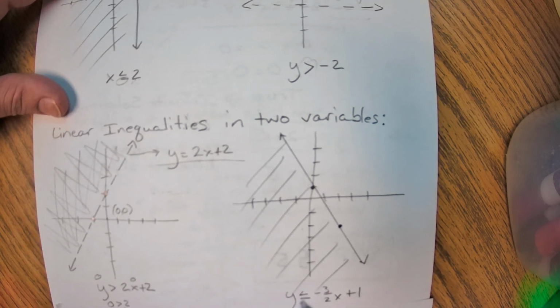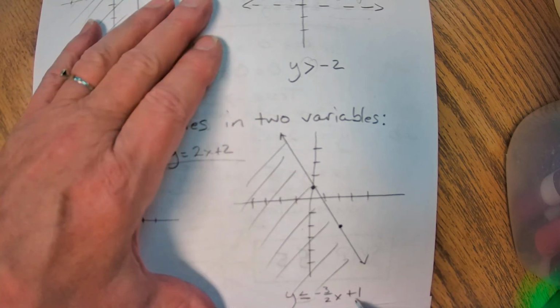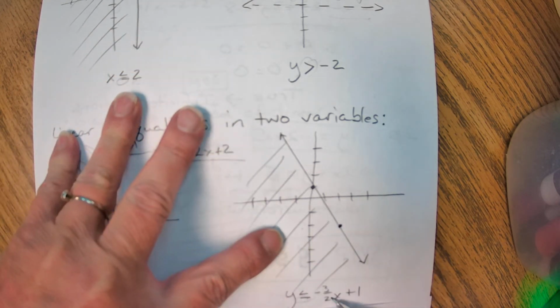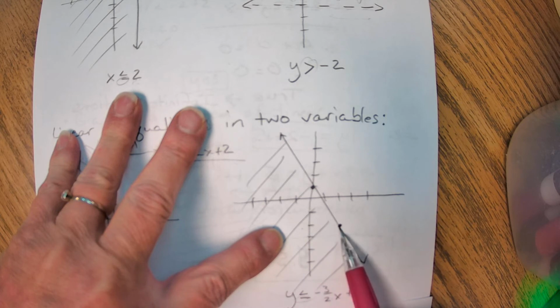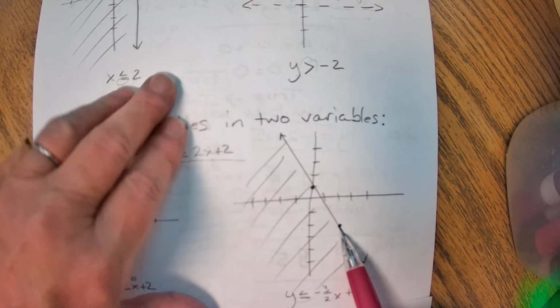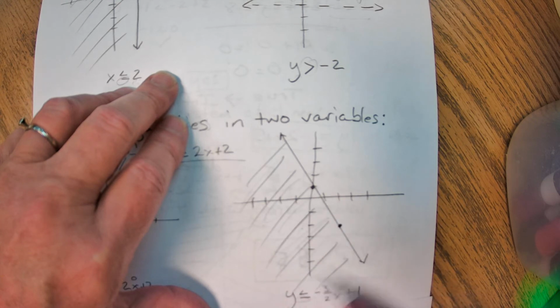This inequality is y is less than or equal to -3/2 x plus 1. So I know, first of all, that the line's going to be solid because it says or equal to. And the y-intercept is 1. The slope is -3/2, meaning I go down 3 and over 2. And then it's less than, so I'm going to shade over here.